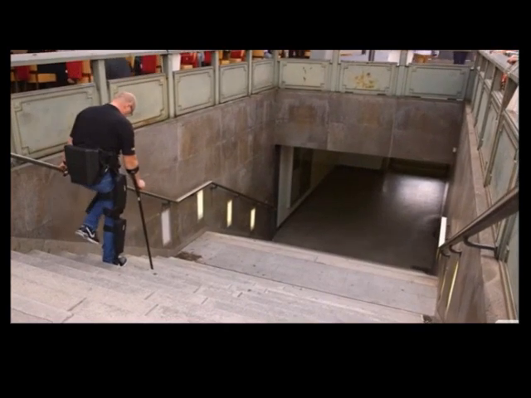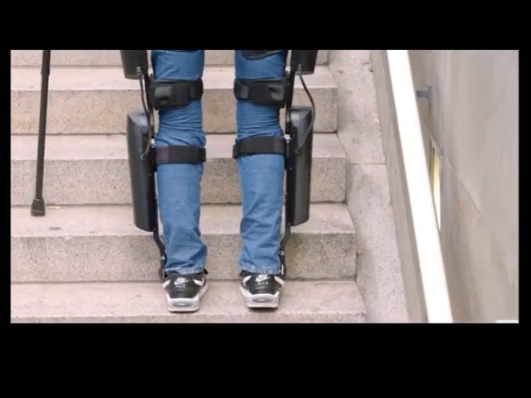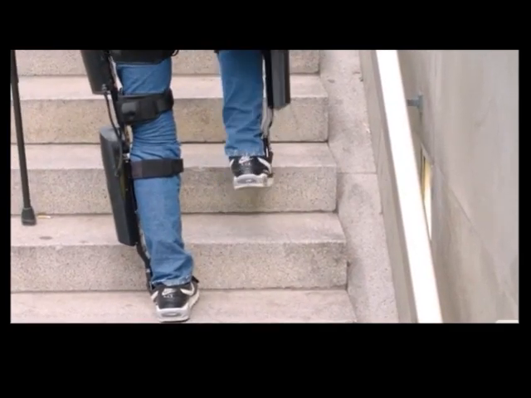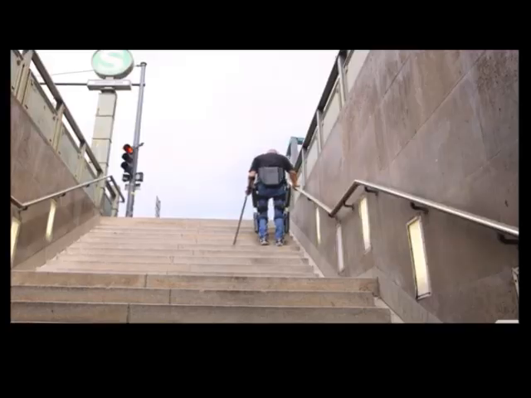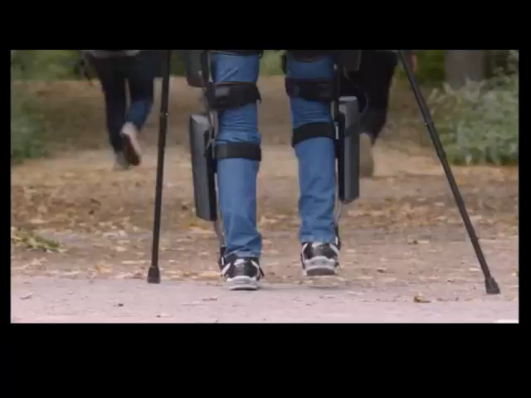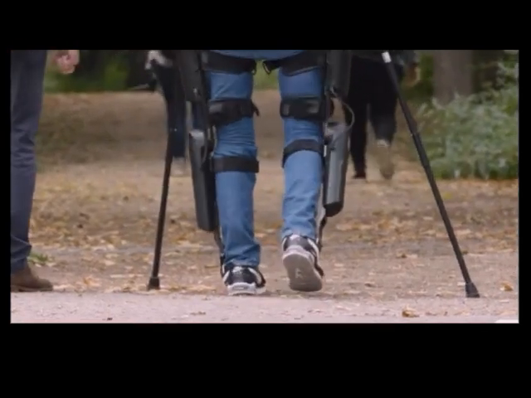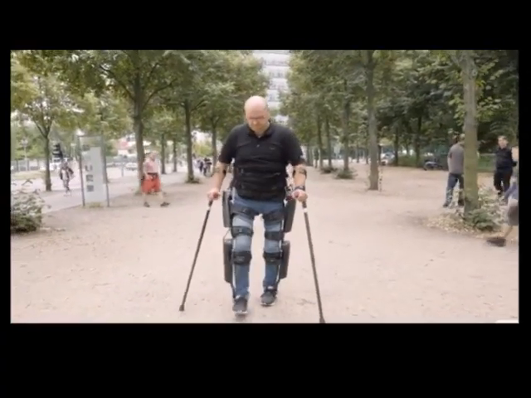Nowadays, it is possible by using the exoskeleton for people to walk, and not only walk, but also climb stairs. One of the major challenges is the power, because these are all portable devices, hence power is an important factor.